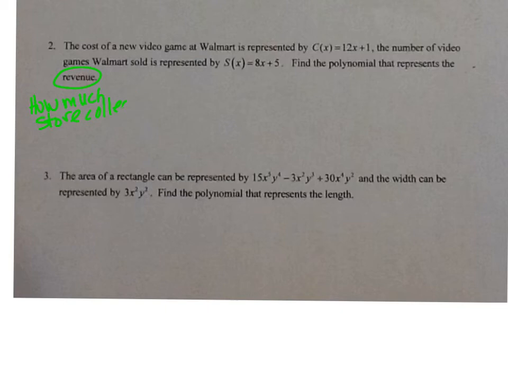So it's just how much the store collected in money sales. Okay, so this is not profit. This is just how much money the store took in when they sold the video games.